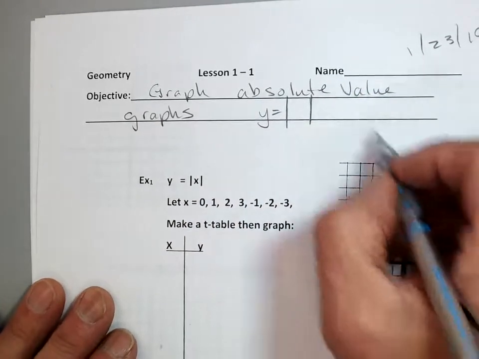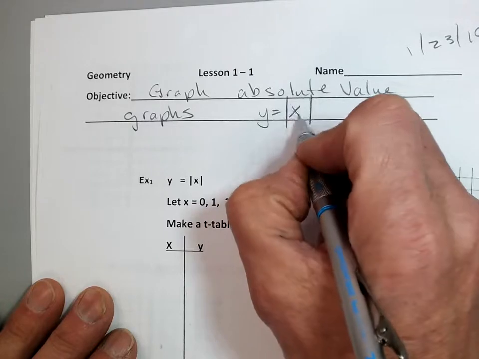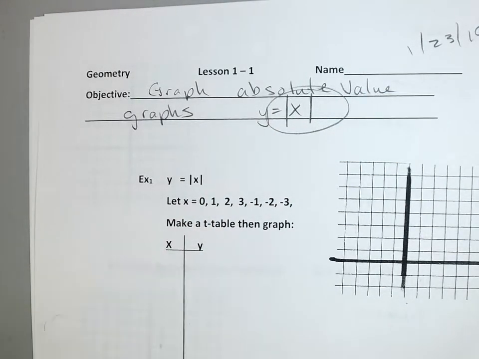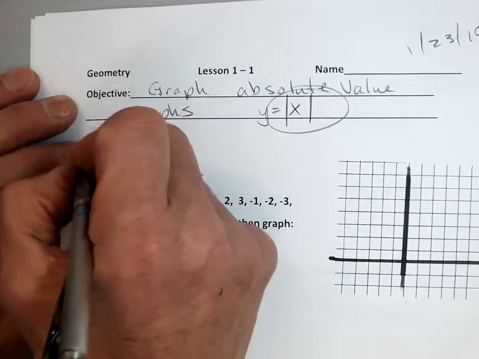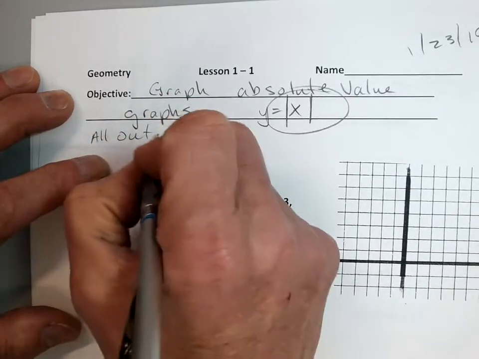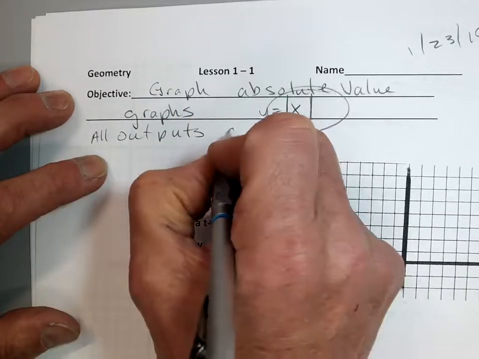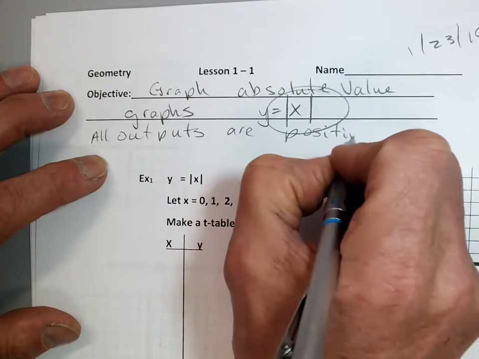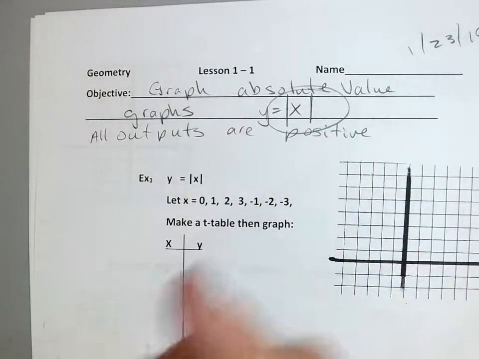That's my absolute value symbol, okay? And we always know that in this symbol, all outputs are positive. Okay, you got an input and an output, right? Input goes in, output is what pops out, okay? That's easy. Input goes in, output pops out, okay?